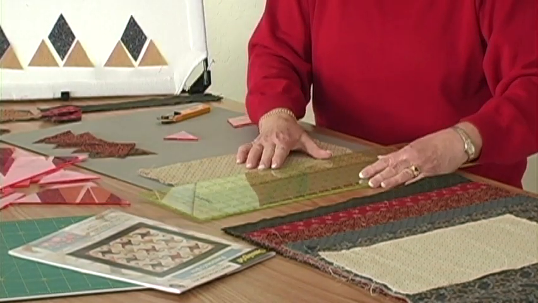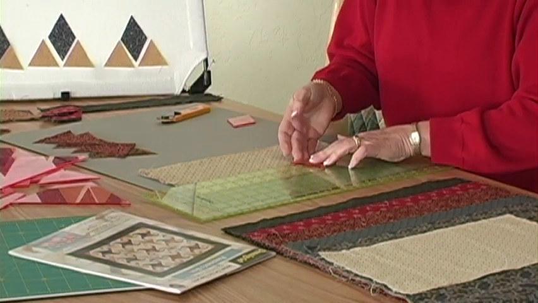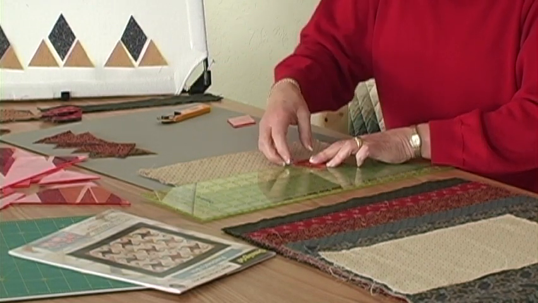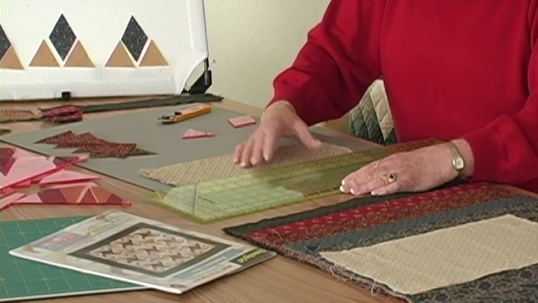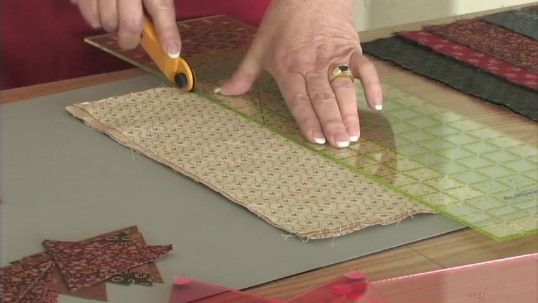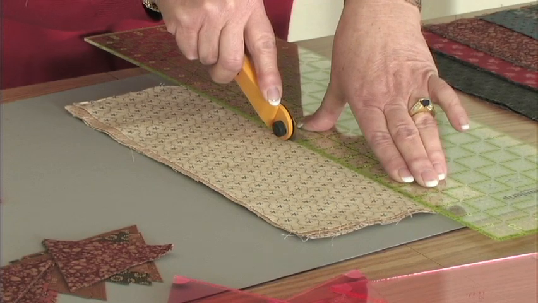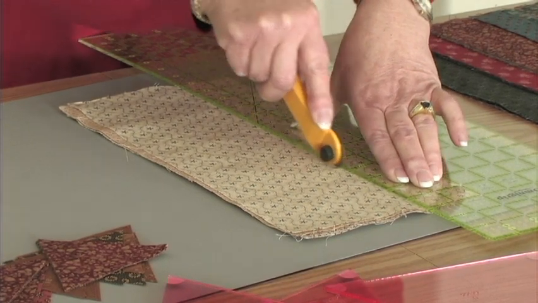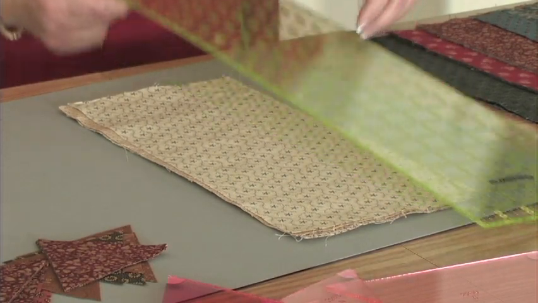And I think it's a 2-inch strip that I need, but I'm going to double check and make sure. Yep, it's a 2-inch strip that I need. And we're going to do all 6 of those fabrics at the same time because we want to save as much time as we can. As I cut through the fabrics, I walked my hand on the ruler as I was cutting.